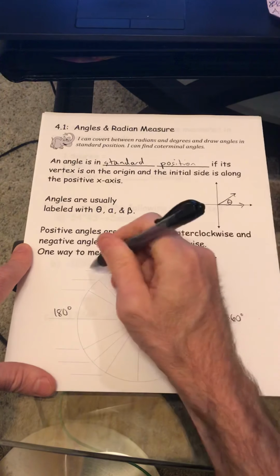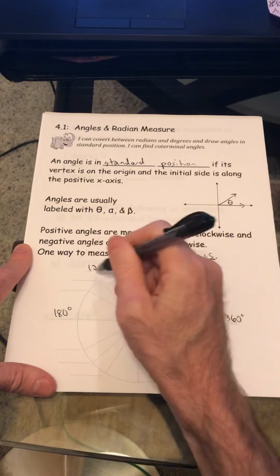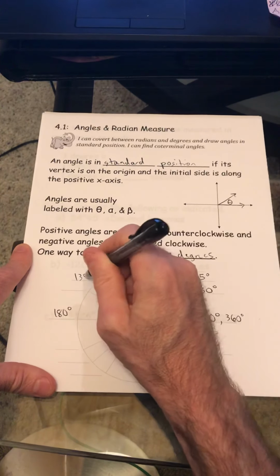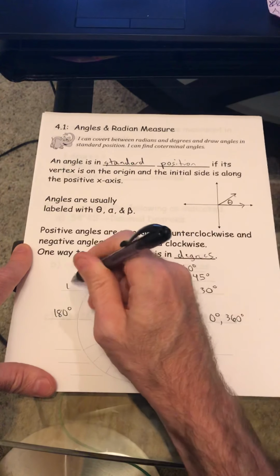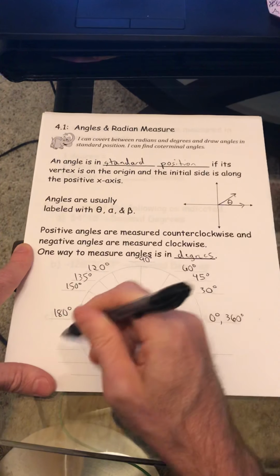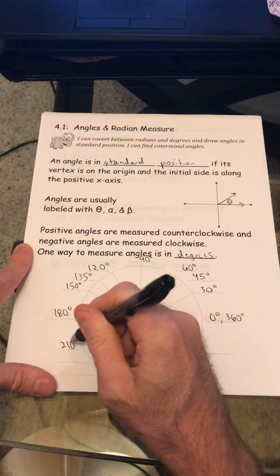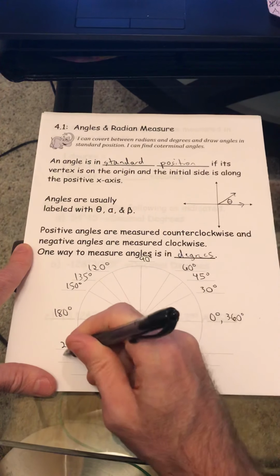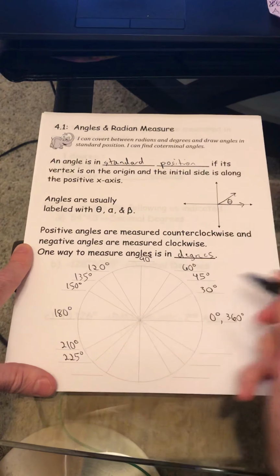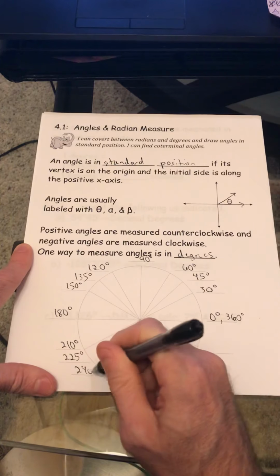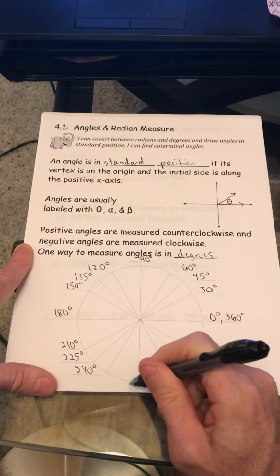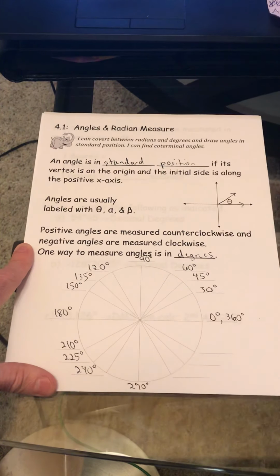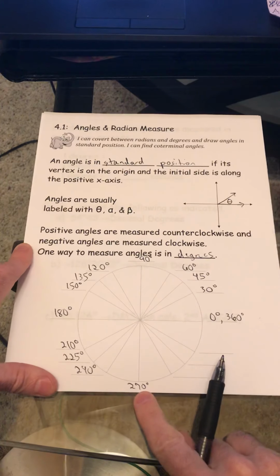So here we have 30, 120, here's a 15 degree gap, 135, 150. 30 degrees, 210, here's a 15, so 225, 240, down here at the bottom, the line got cut off, but that's 270.